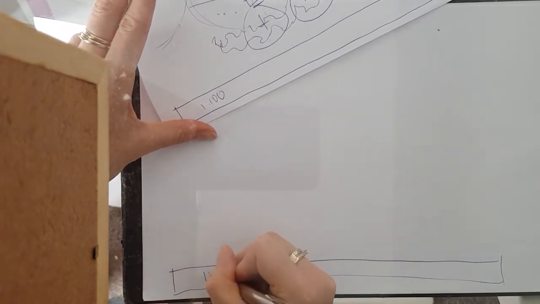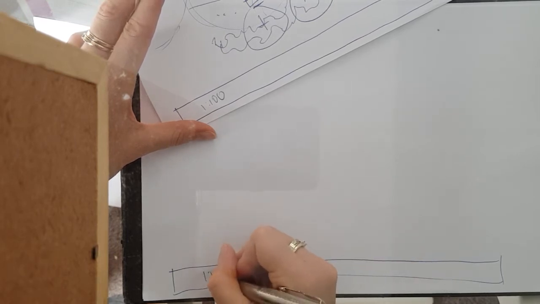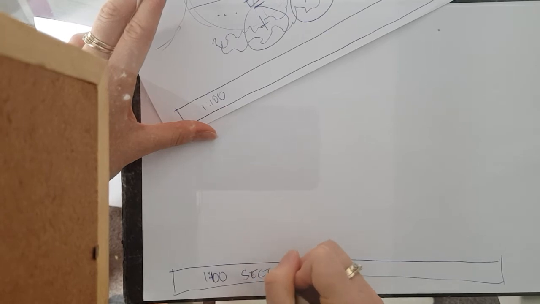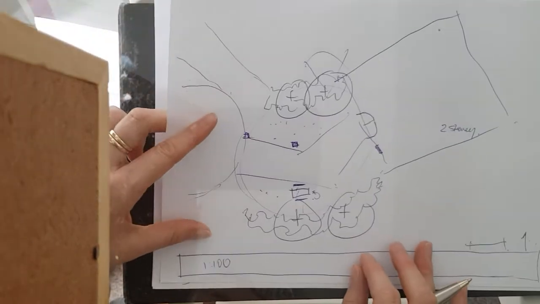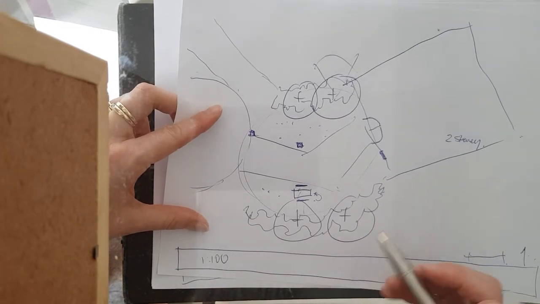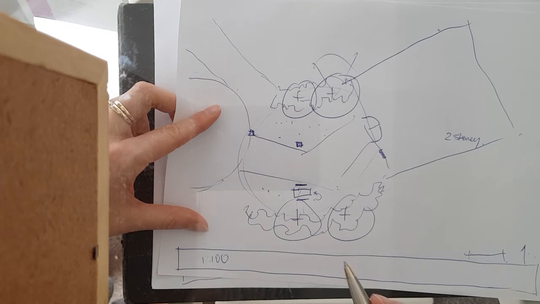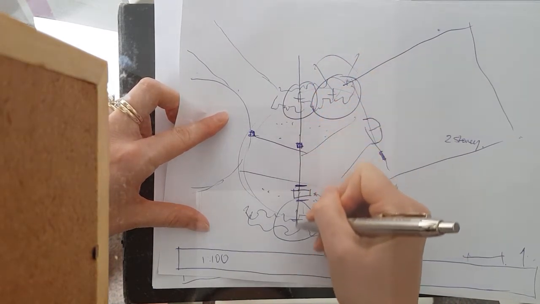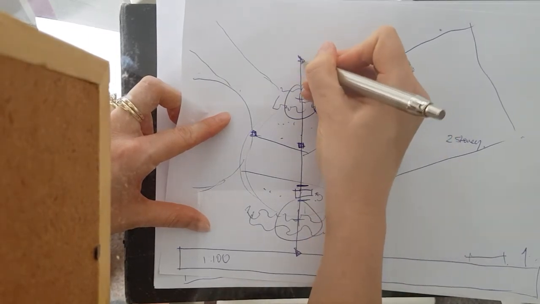So as I said, we were going to do 2 of these. We're now only going to do, that should be a 1 to 100 section, all your usual title block information. But in this instance, we want to make sure the section is through a space in our design that is interesting and informative. So for example, we may cut our section right through this area of our design.